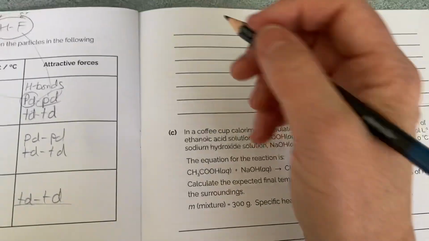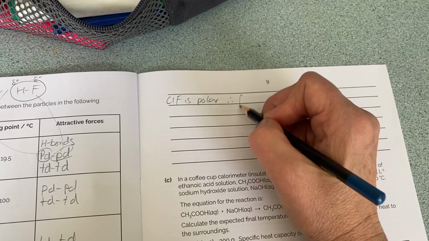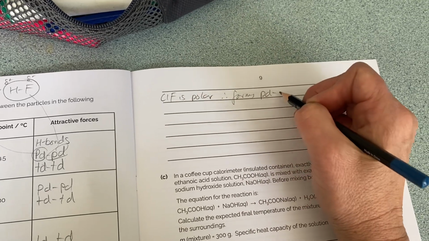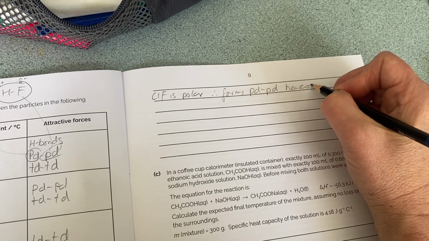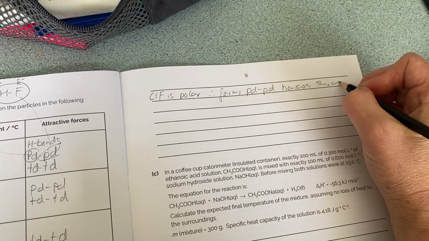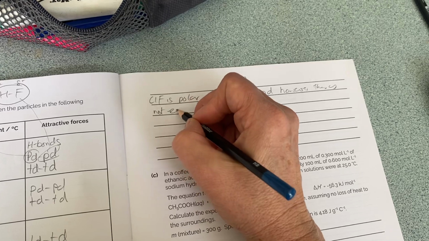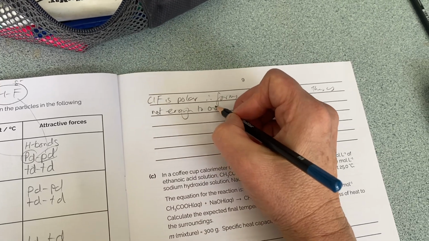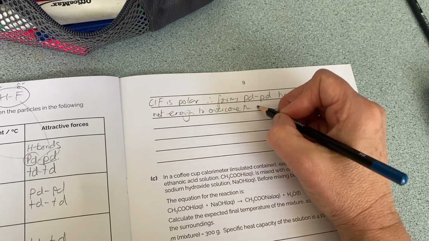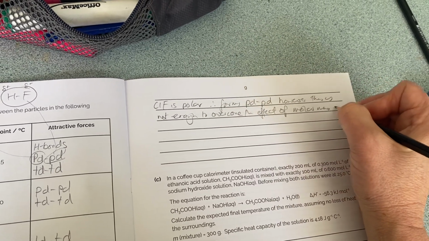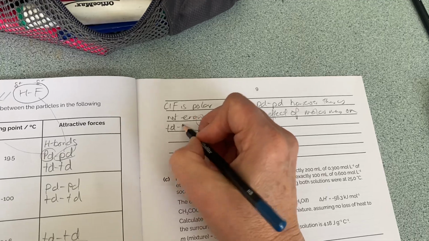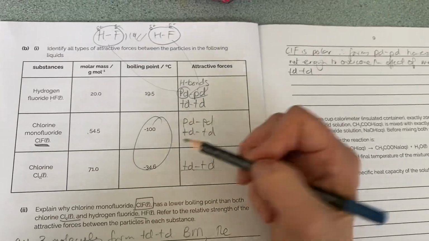Okay, so we've got that highest one. ClF is polar, therefore forms PD. However, this is not enough to overcome the effect of molar mass on TD in this case, because look at those boiling points.